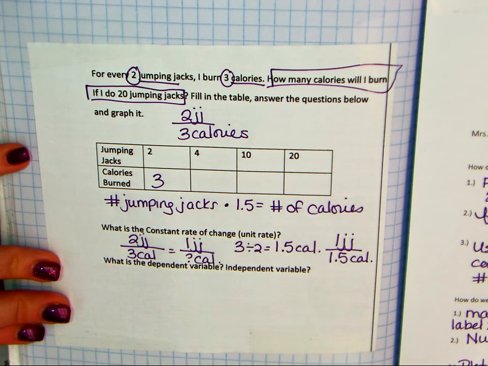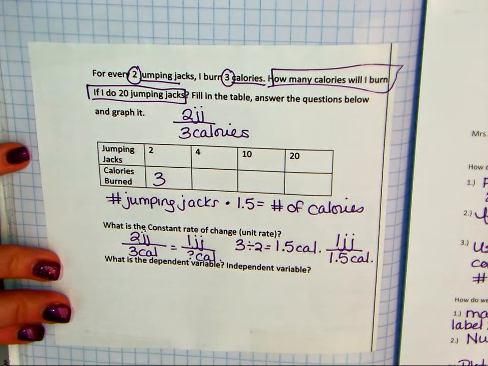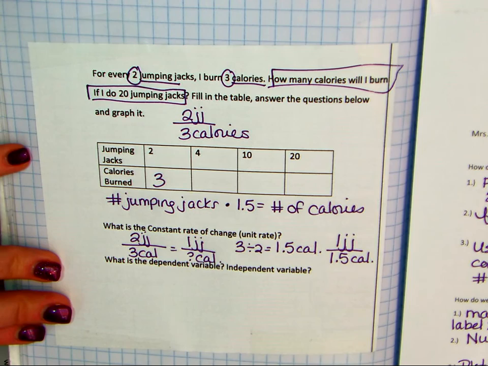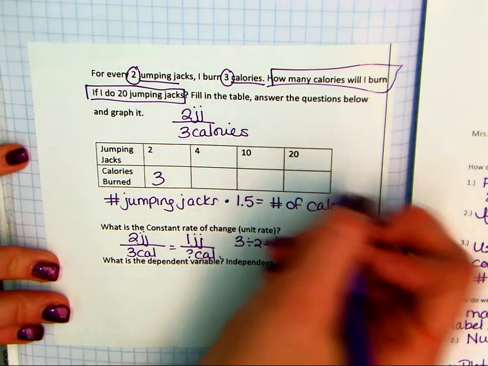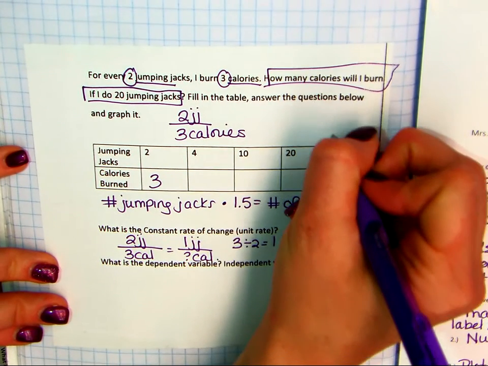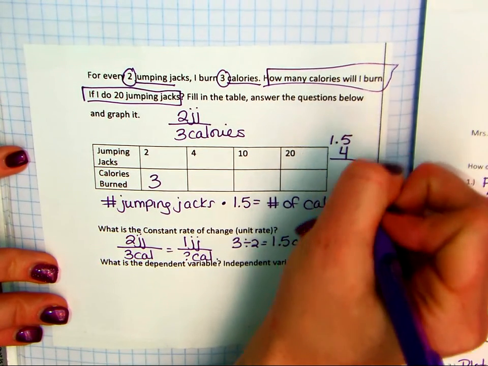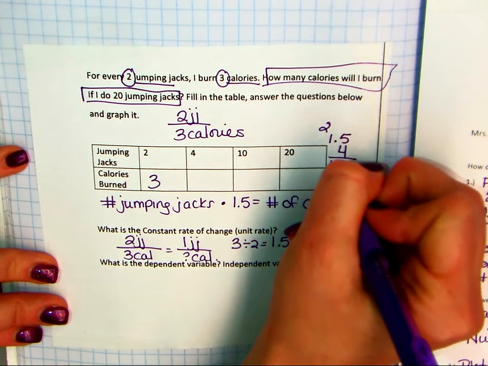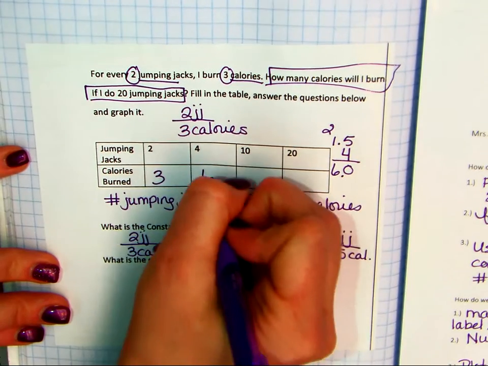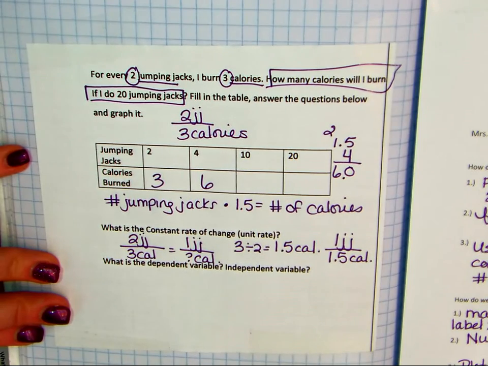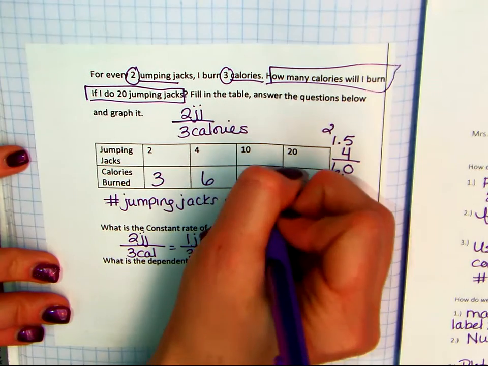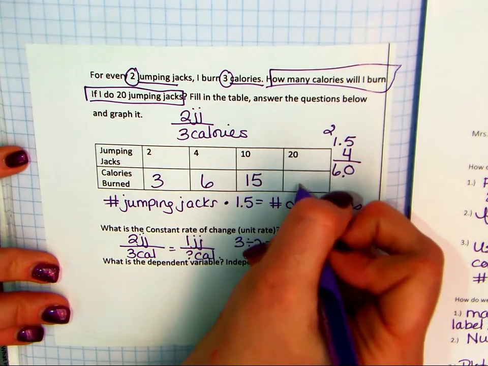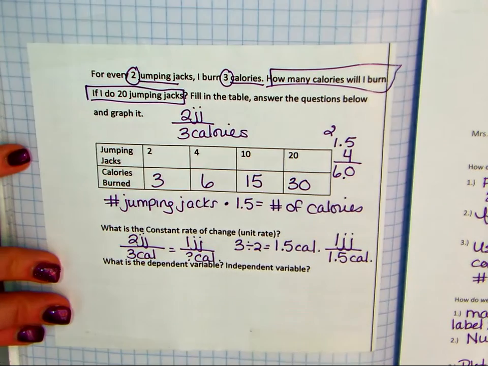So let's fill in our table. 4 times 1.5, if I were to do that, I would end up with 6. So 4 times 1.5, you carry the 2, 6, count your decimals, you end up with 6. 10 times 1.5 is going to be 15, and 20 times 1.5 is going to be 30.